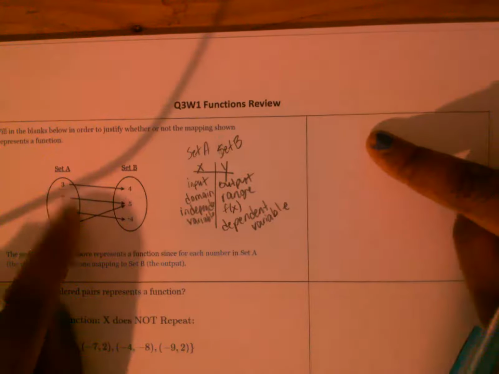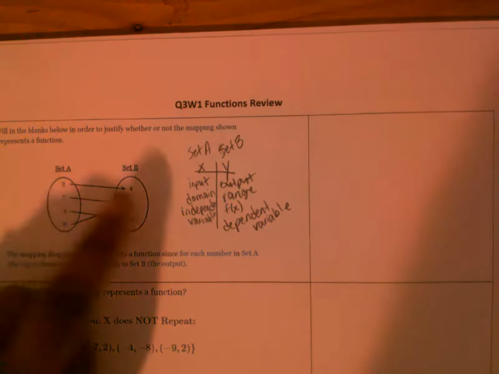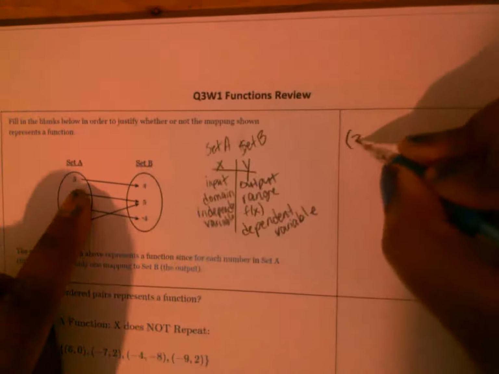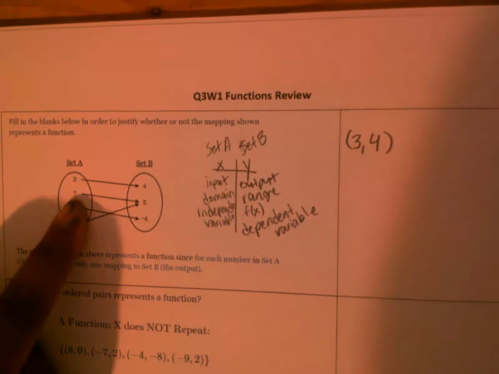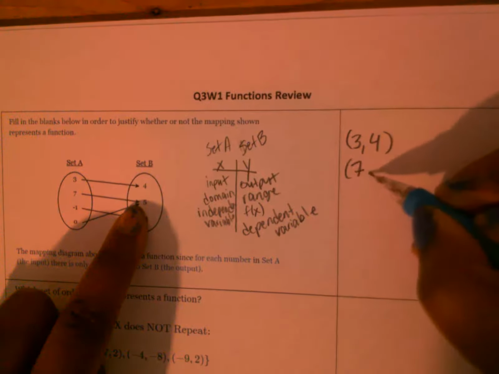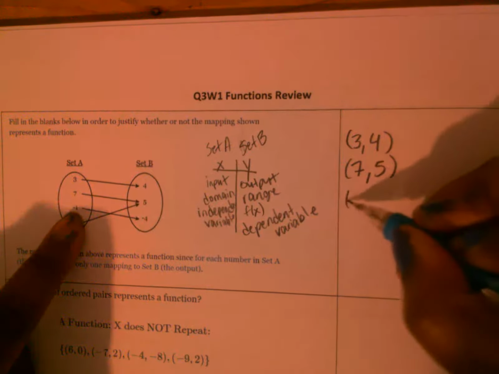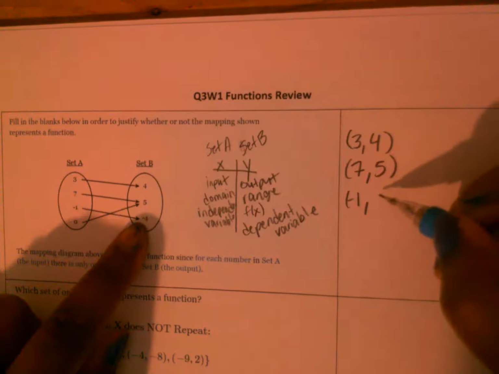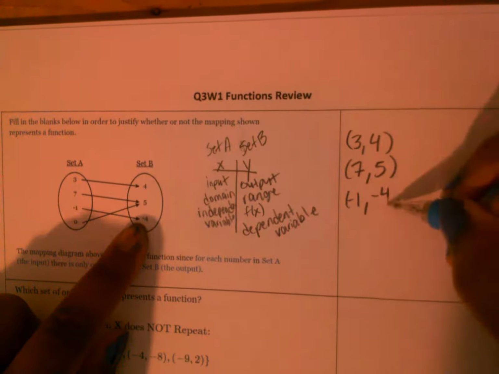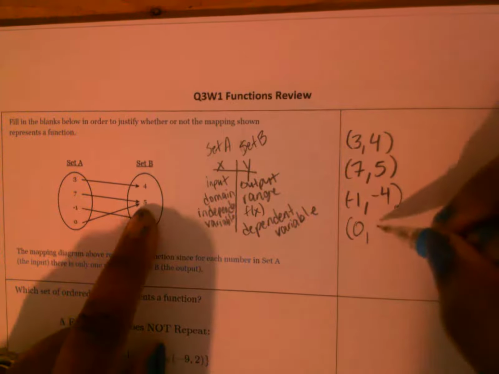This first ordered pair is going from 3 to 4, okay? From 3 to 4. So my first ordered pair is (3, 4). This next ordered pair is going from 7 to 5. So I got 7 is my x value and 5 is my y value. This is going from -1, the arrow is going to -4. So this is my ordered pair here. And this last ordered pair is 0 to 5.